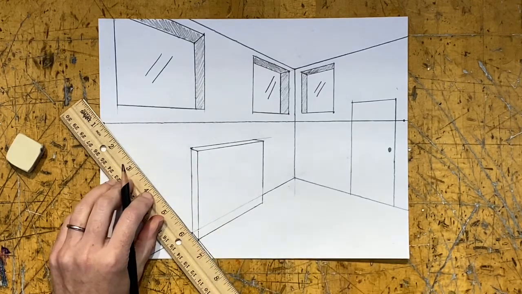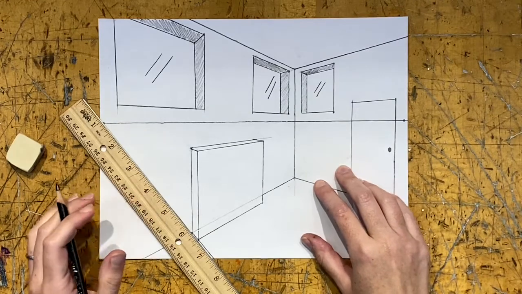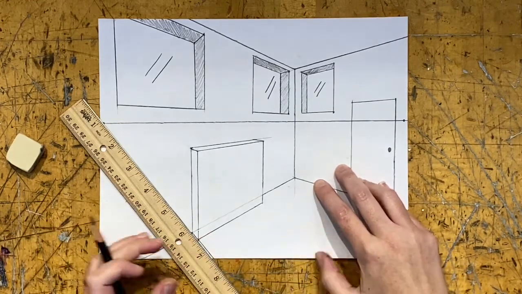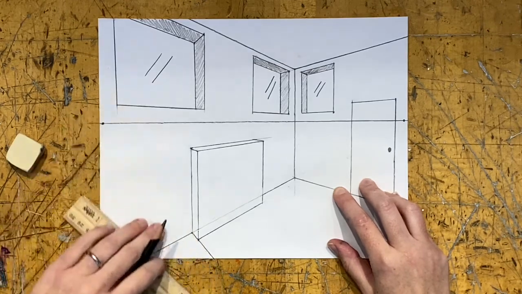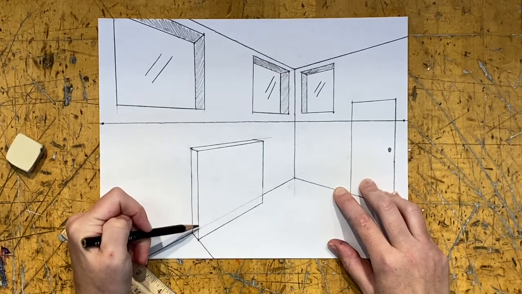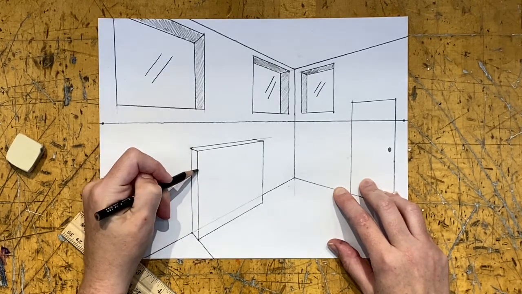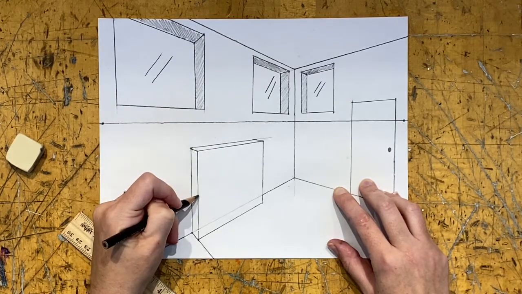And it's gonna go off my page, and that's okay. Again, we're just learning basic construction techniques. We're not really worried about creating a truly realistic or believable scene. So now I get to decide how tall my bed is going to be. As the artist, I could have it be really tall with a tiny little bit of headboard, or really short, but I'm gonna put it about middle, a little below middle.